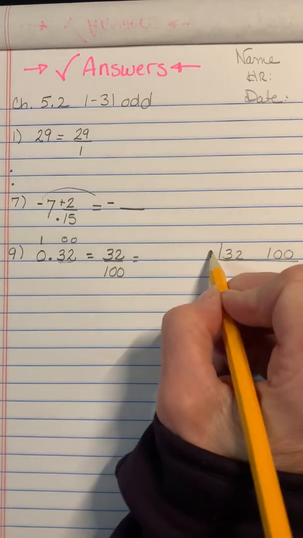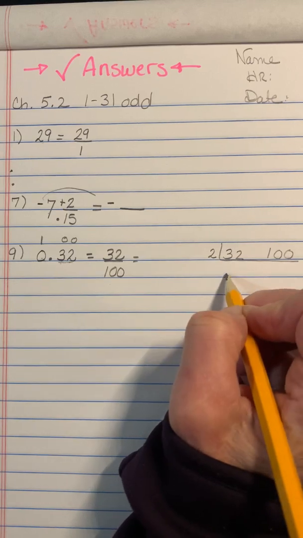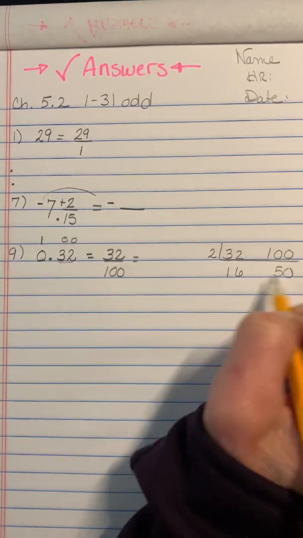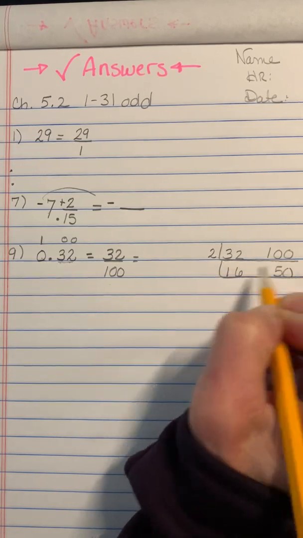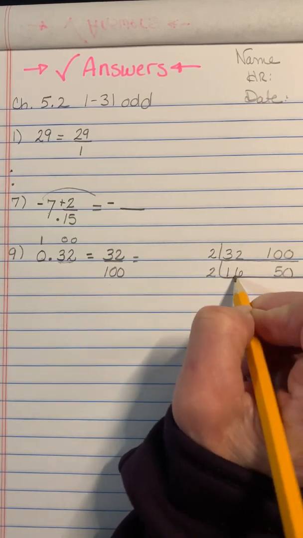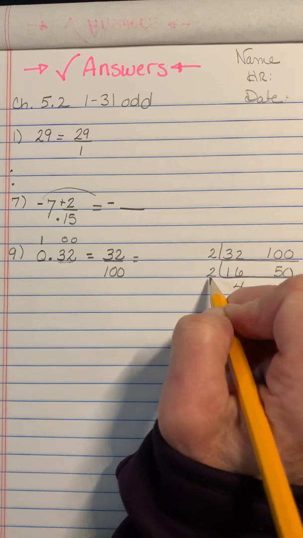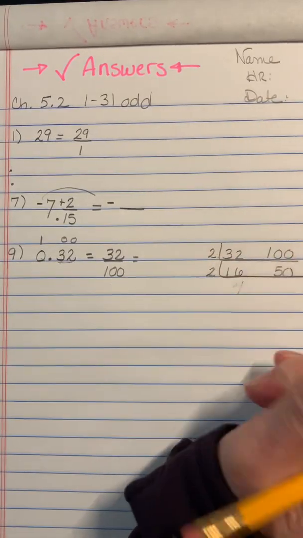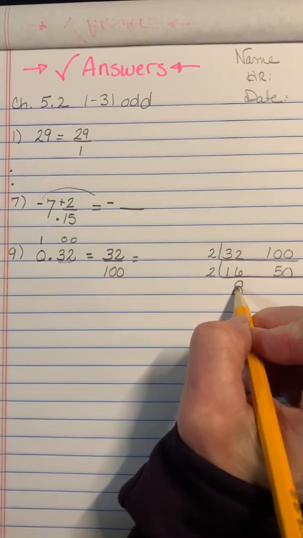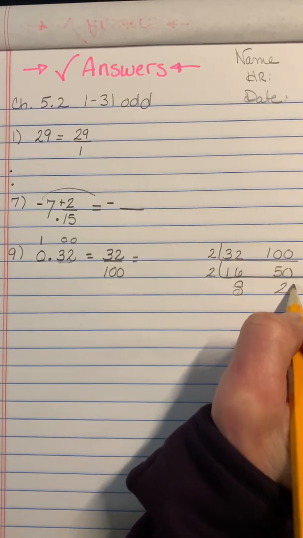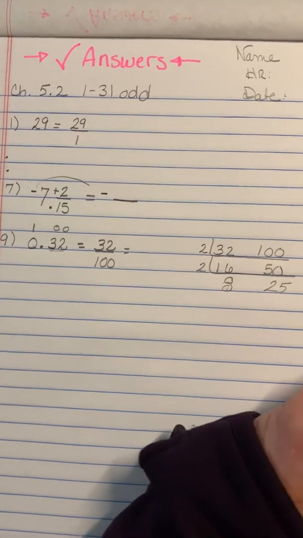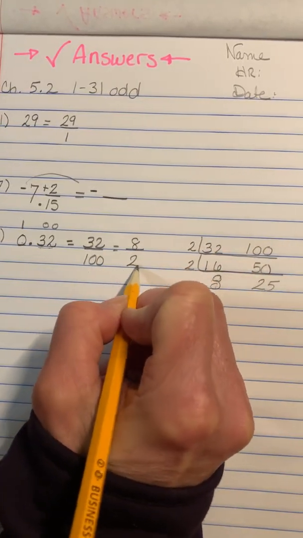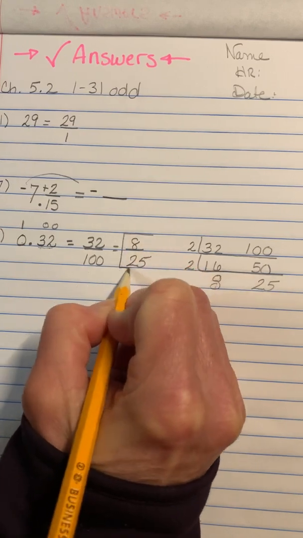You can look at that and say 2 goes into it. 2 goes into this 16 times. 2 goes into this 50 times, both even still, so you can go down a little bit more. 2 goes into 16 4 times, and 2 goes into 16 8 times, and 2 goes into 50 25 times. Nothing goes into 8 and 25, so you're done. There's your simplified fraction, 8/25, and then you're done.